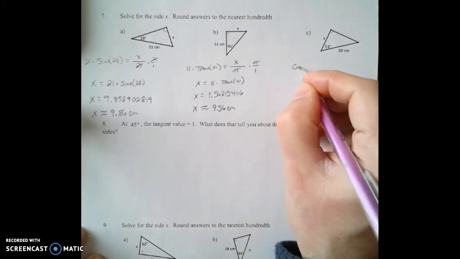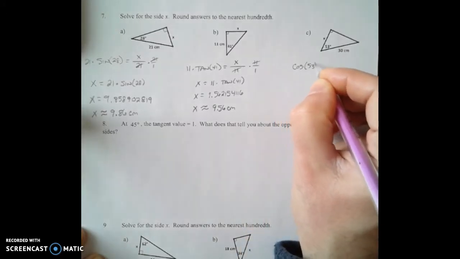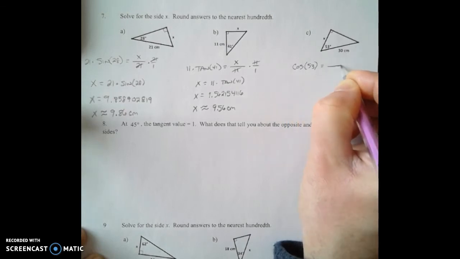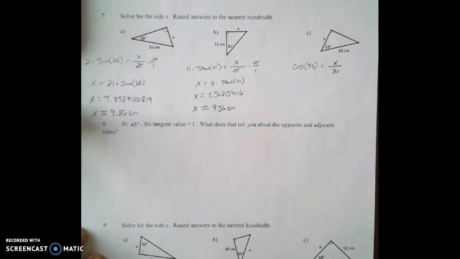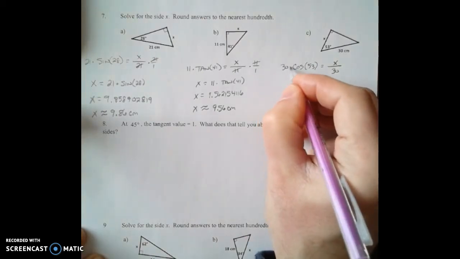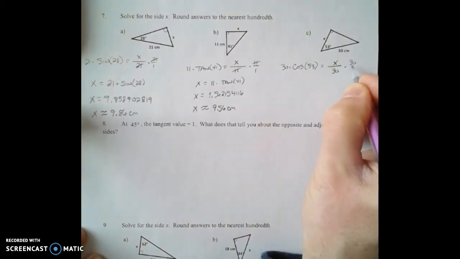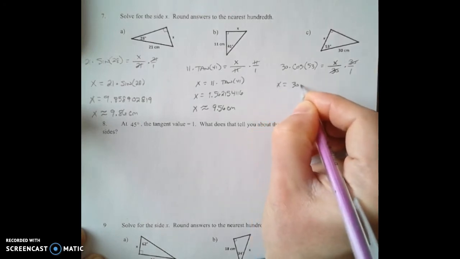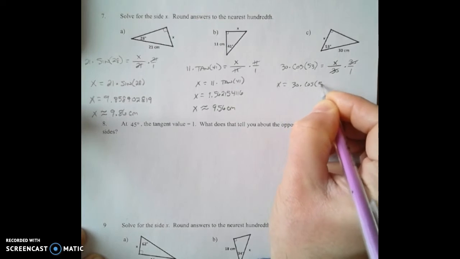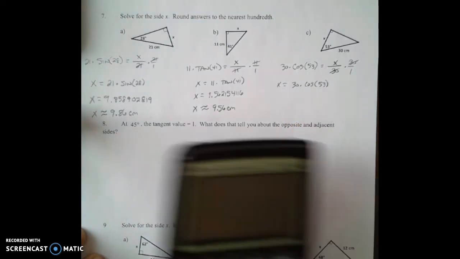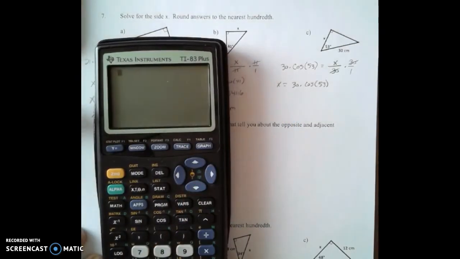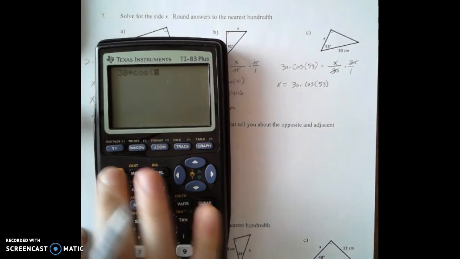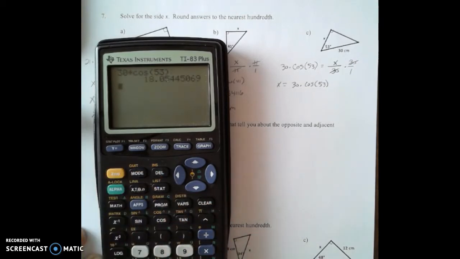The cosine of 53 is going to be equal to the adjacent side of x over the hypotenuse of 30. So we're going to multiply both sides by 30 in order to get the value of x. Okay, so x is equal to 30 times the cosine of 53. And again, we'll bring back our calculator. 30 times the cosine of 53.